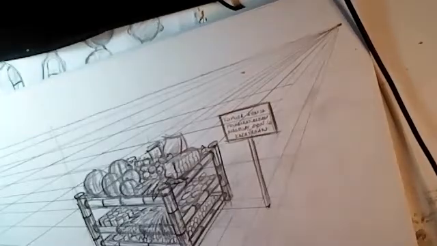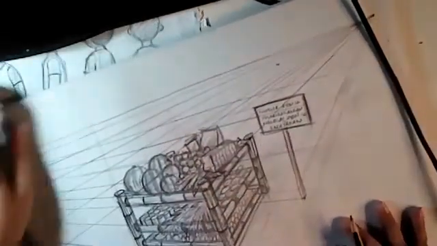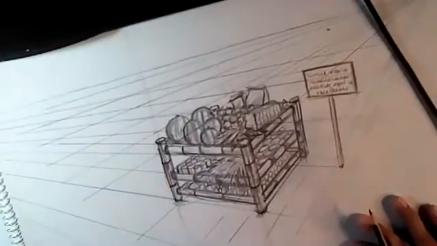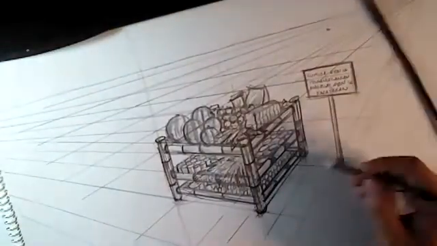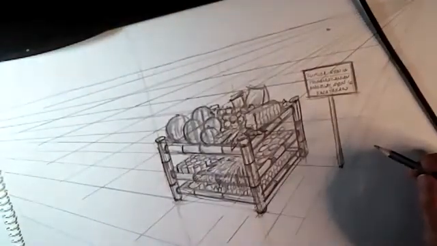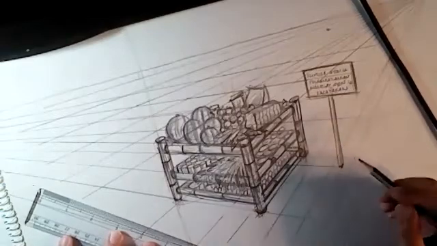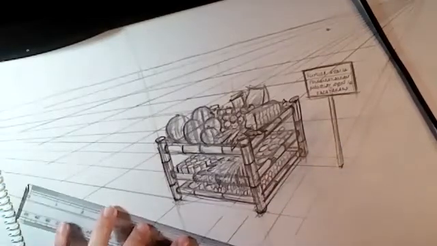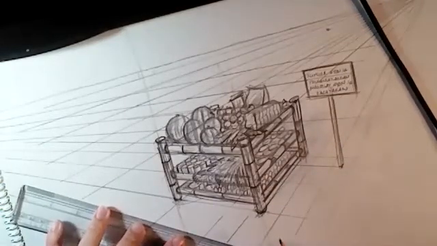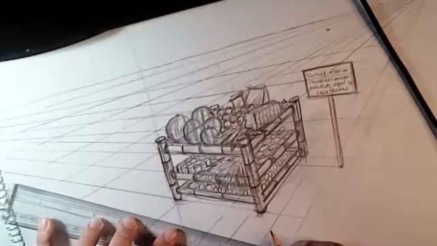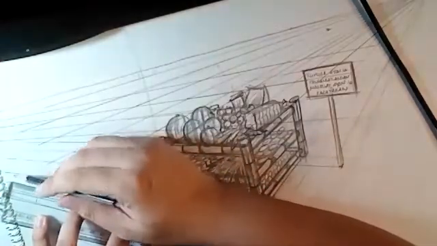Okay, so that's our community pantry in 2 point perspective. So I have a very large sketch pad here. So let's put it on a sidewalk. I'm gonna sketch some details of the sidewalk.